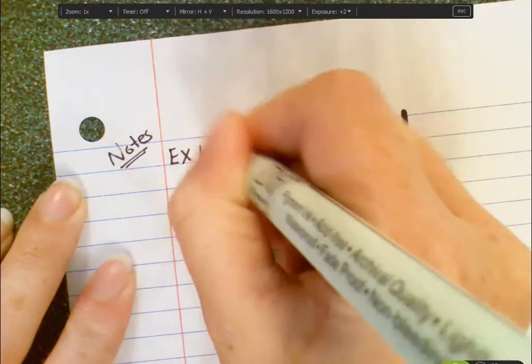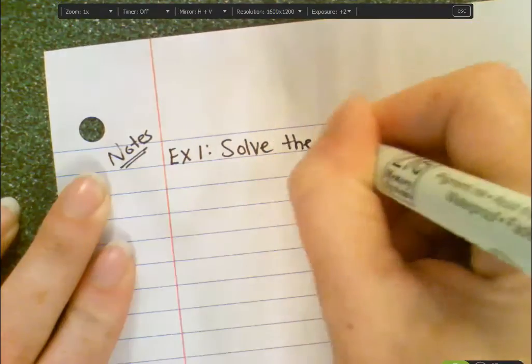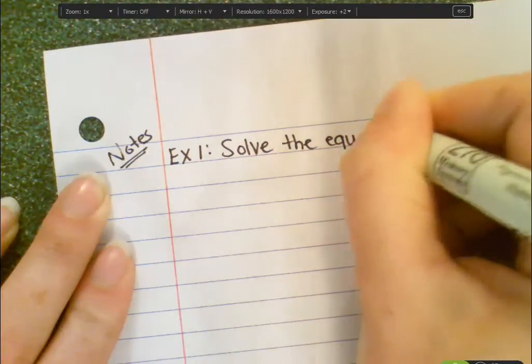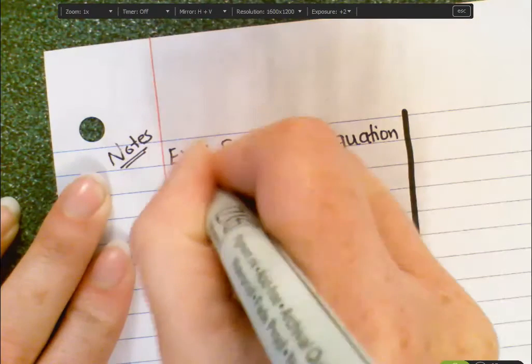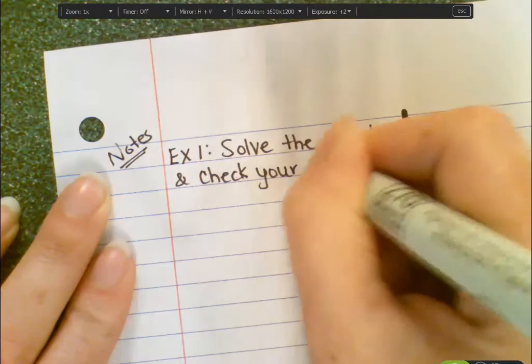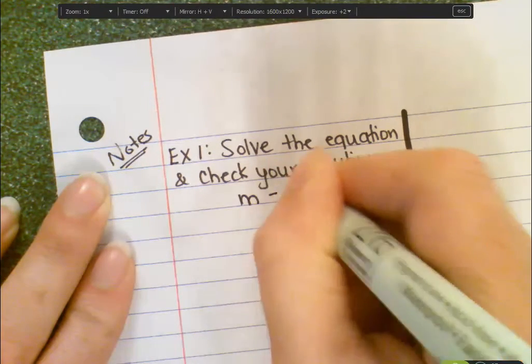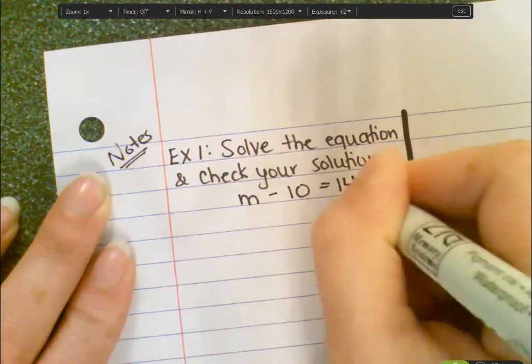The instructions are going to be solve the equation and check your solution. Okay, so the equation is m minus 10 equals 14.